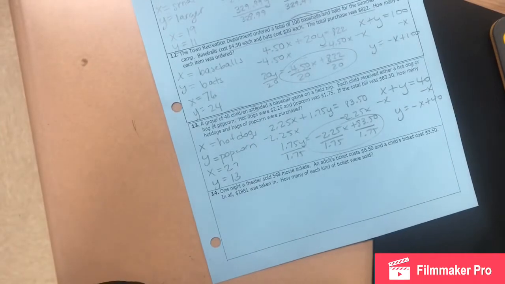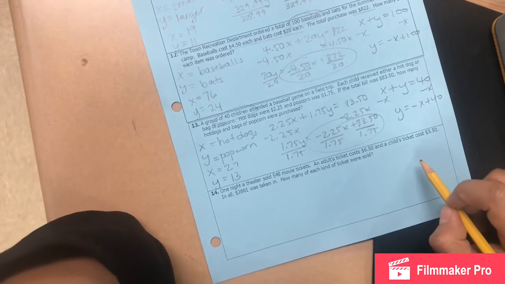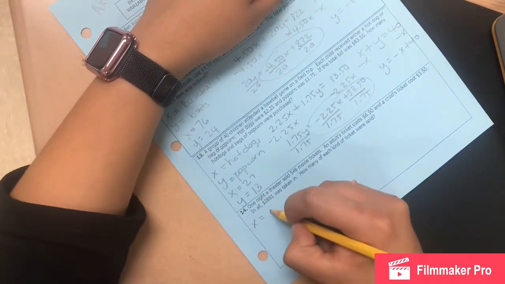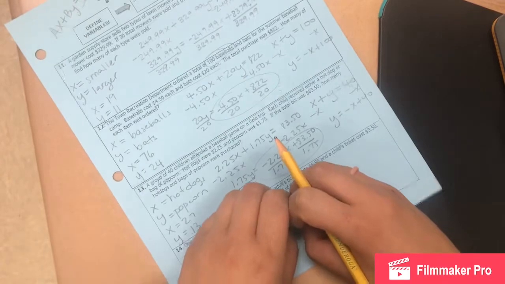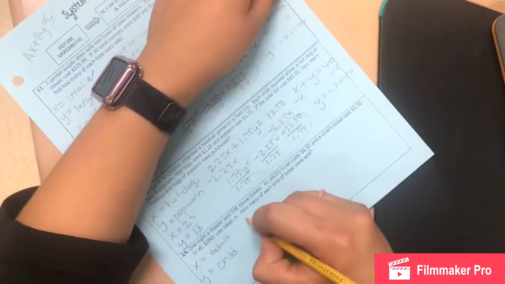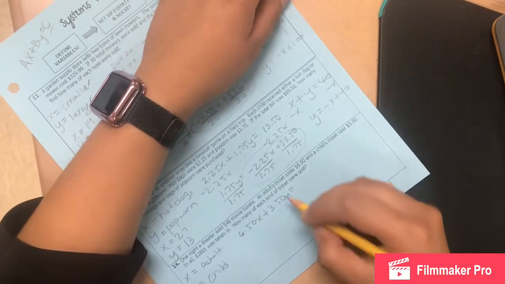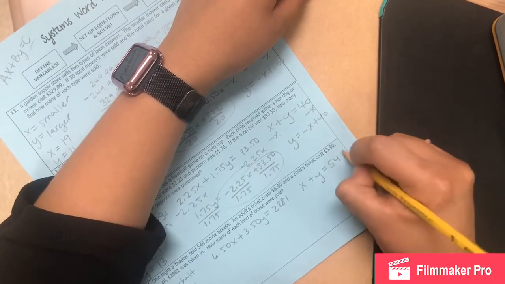Okay. One night a theater sold 548 movie tickets. An adult ticket cost $6.50 and a child ticket cost $3.50. In all, $2,881 was taken in. How many of each ticket was sold? All right, so X is going to represent adult tickets, and Y is going to represent child tickets. So again, we have our cost total and our item total. My cost total is 6.50X for adults plus 3.50Y for children equals 2,881. Then our item total, adults plus children, is 548 tickets sold.